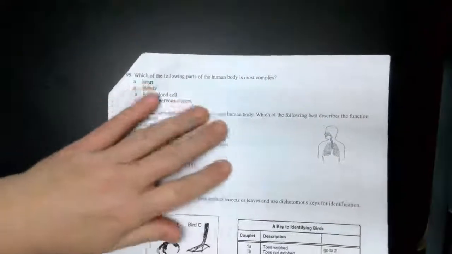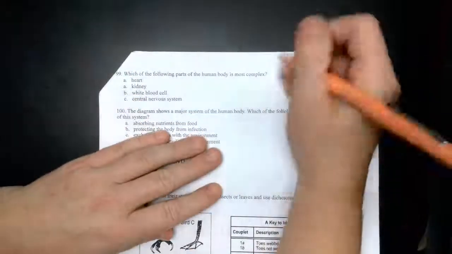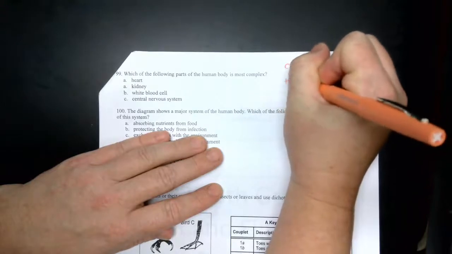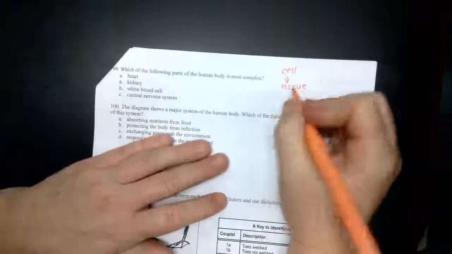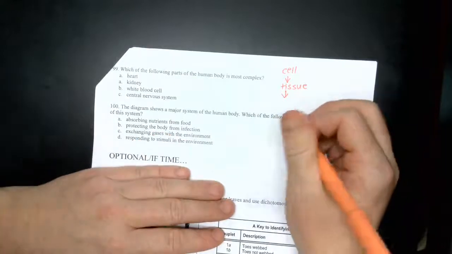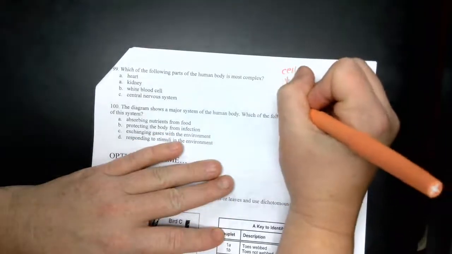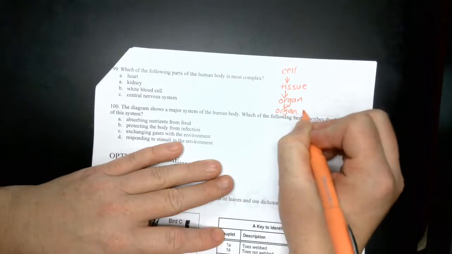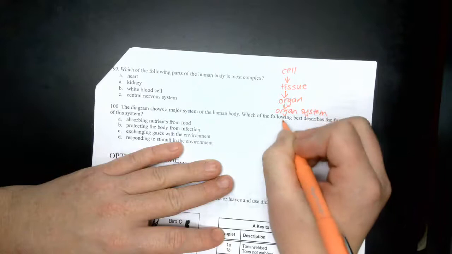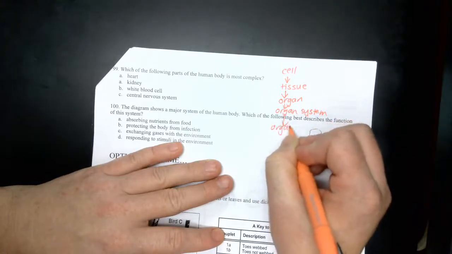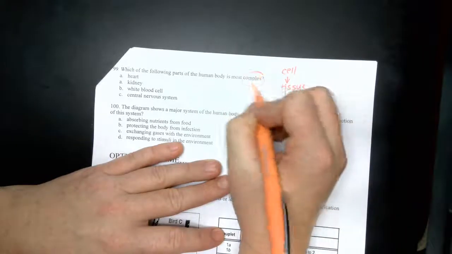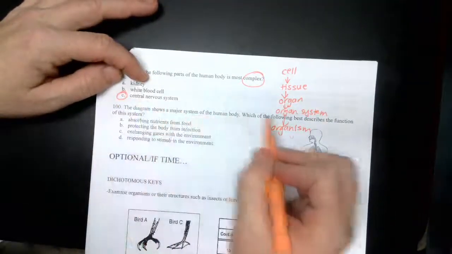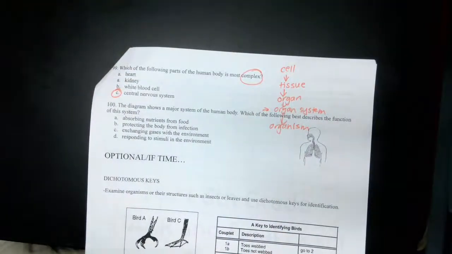Which part of the human body is most complex? So remember that cells form groups of like cells that work together, like a team made of tissue. Tissues work together to make a group of tissues working together and make an organ. Those make up an organ system. Organ systems function together to make you, an organism. So the most complicated thing, well, organism is not a choice, but our nervous system is, so an organ system.